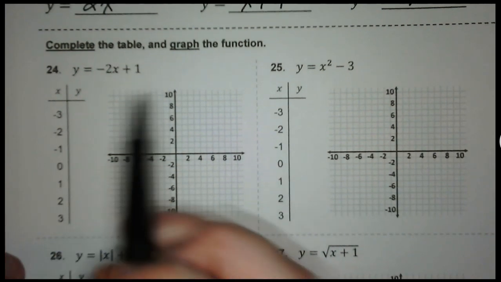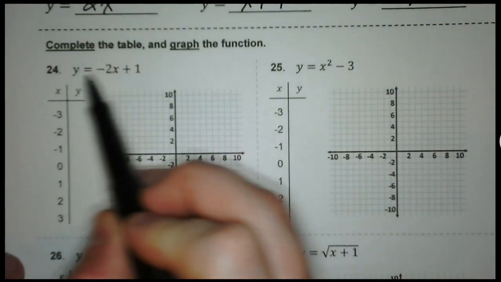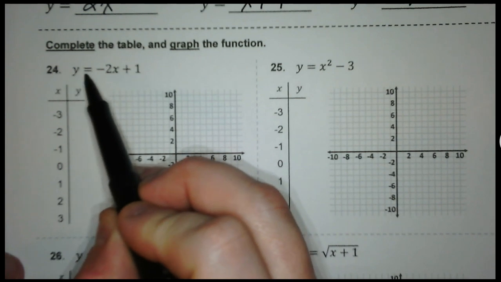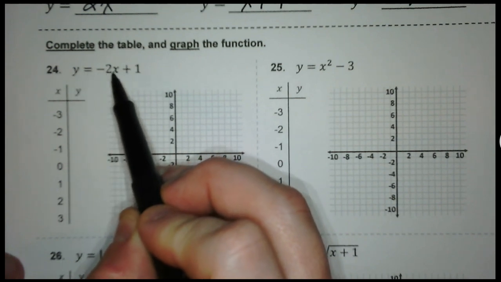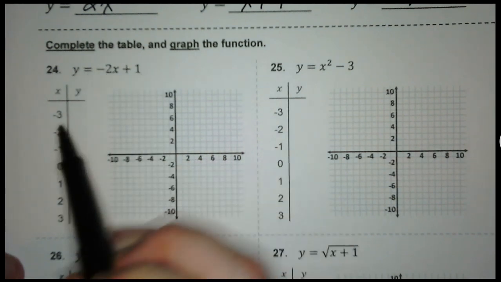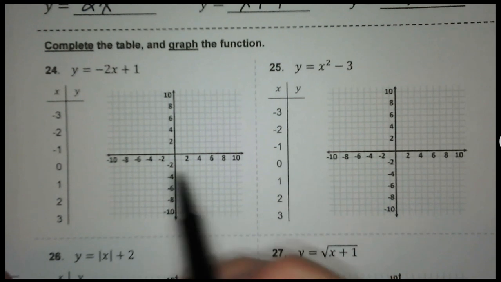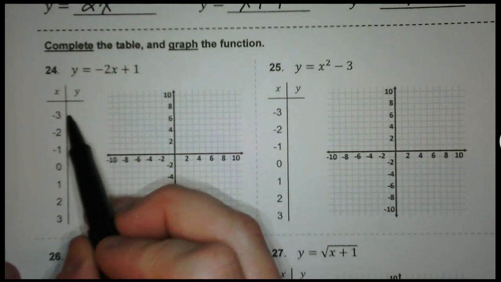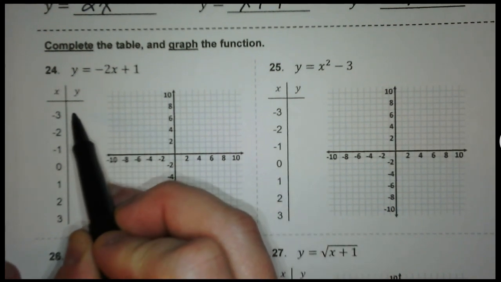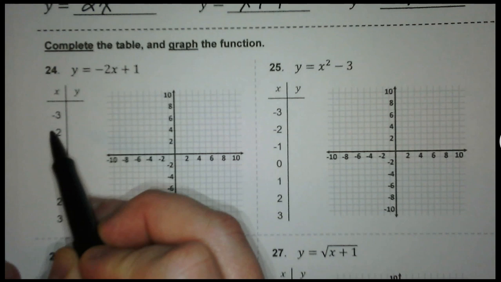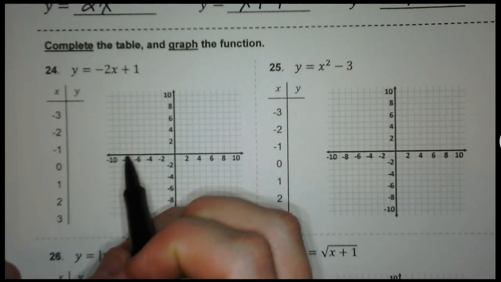So here's what we do. We look at each equation and how it goes. y equals -2 times x plus 1. And we have all these different x values, and we have to figure out what value of y goes along with each x value here.